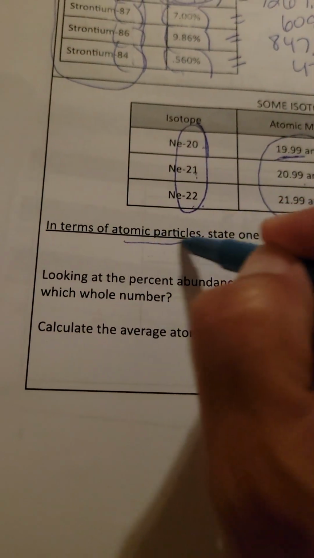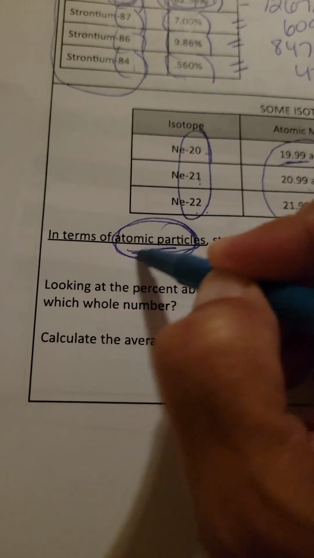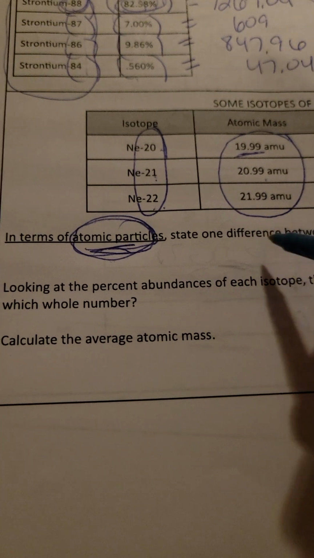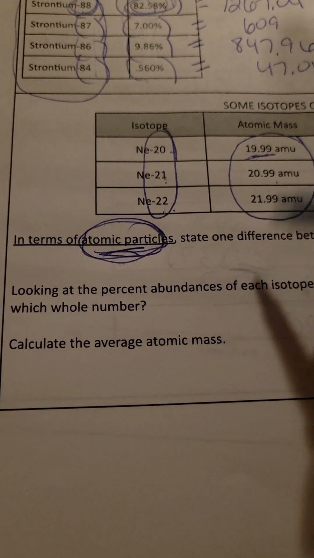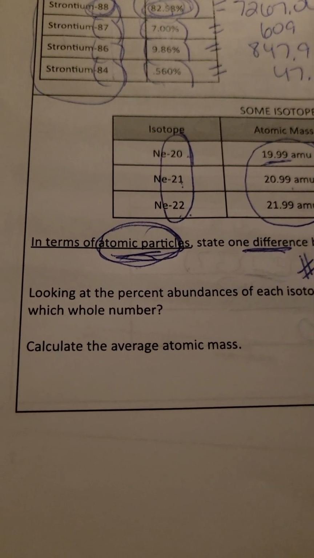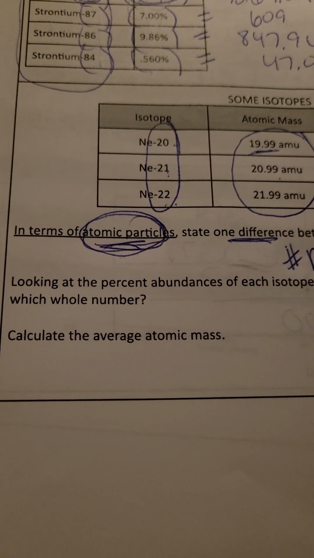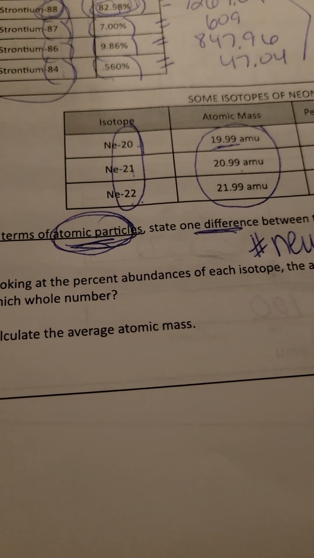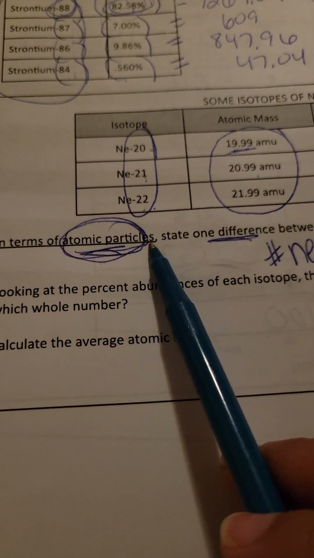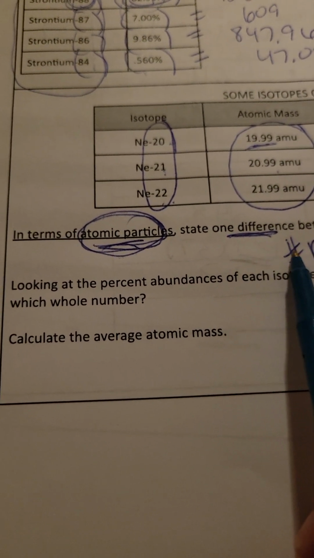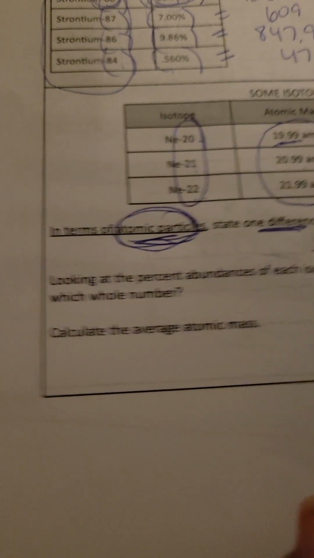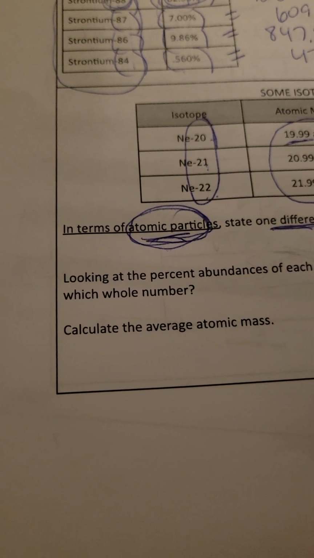All right, so the first question says, in terms of atomic particles, so it has to talk about the particles, one difference between the isotopes of neon. So remember, what's the same about them is the number of protons. Difference is the number of neutrons. Okay. And you could say a different mass number. That's not going to be right, though, because it has to be talking about atomic particles. So even though, yes, they have a different mass number, they want particles. So the particle that's different about isotopes is the number of neutrons.